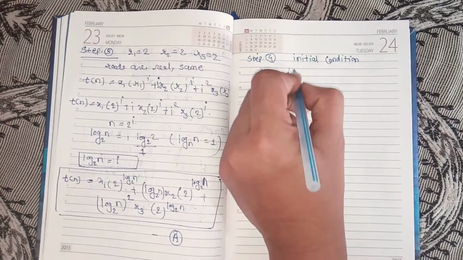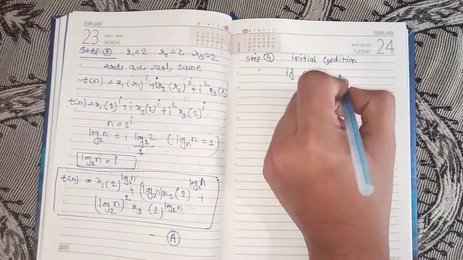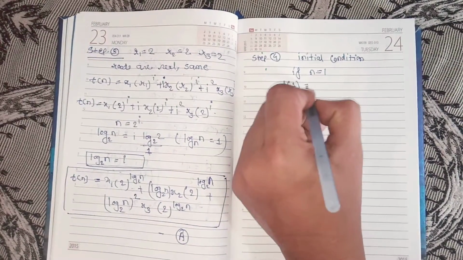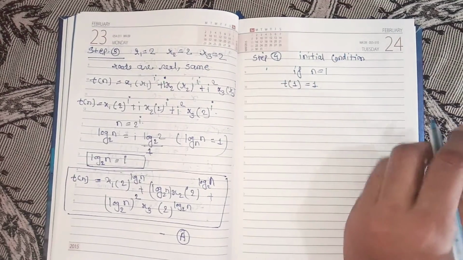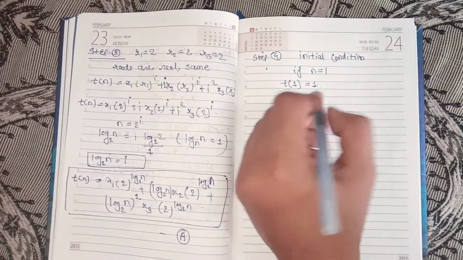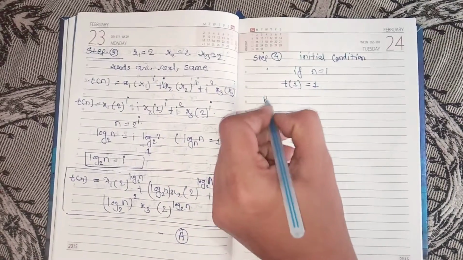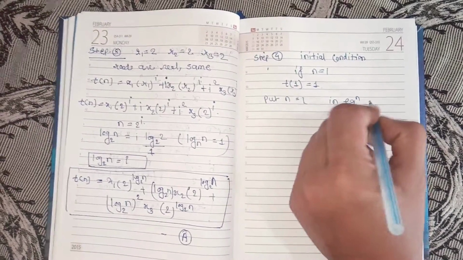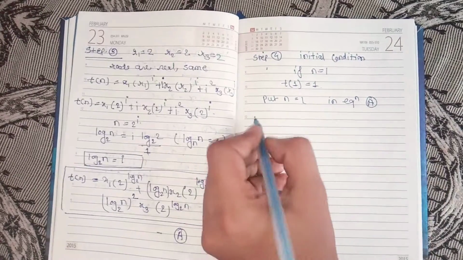If n is equal to 1, then T of 1 is equal to 1. Fine. So I am putting n is equal to 1 in equation capital A, that is my generalized equation.